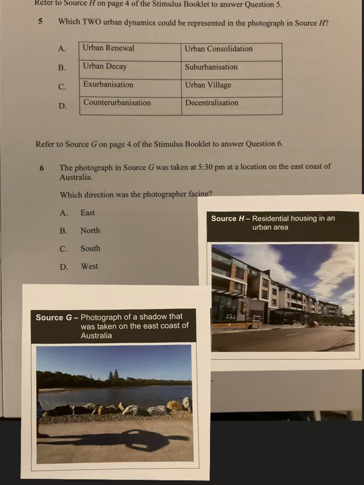So in this one, question 5, what is this image showing you? First of all, it's pretty obvious that these are very new buildings, so hopefully you'll just instantly see urban renewal. But also they're not high-rises, but they are apartments and there are shops underneath them. So they're consolidating everything into one spot. So that's why 5 was A.